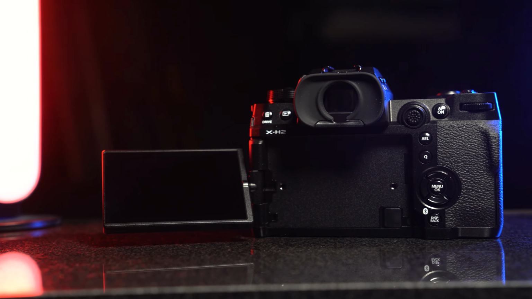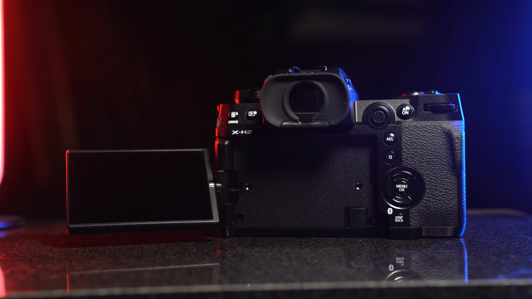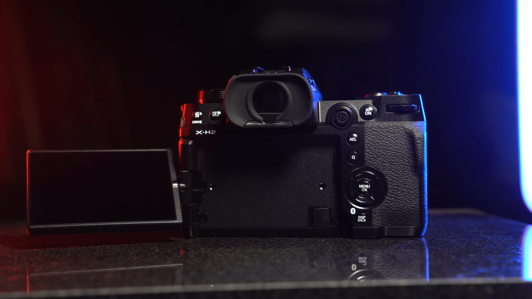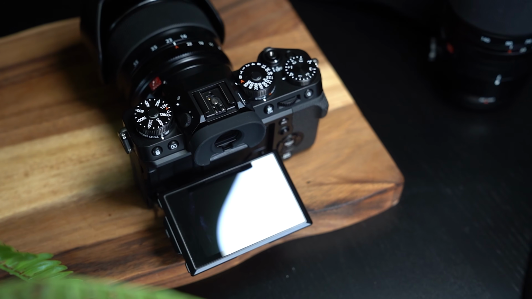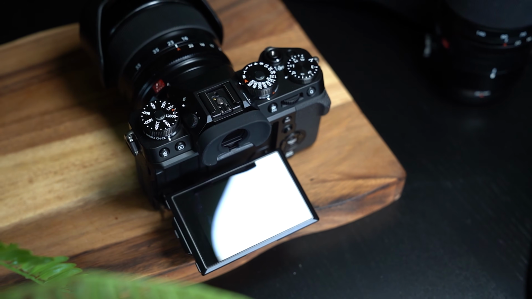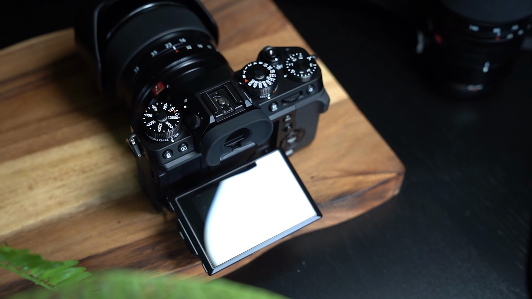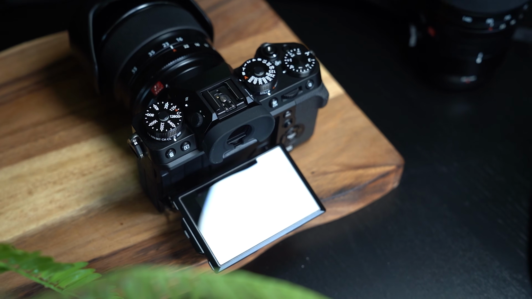Now the screen is vari-angle on the X-H2 and the X-H2S, which means it can flip all the way around. Great for content creators, great for videographers, a really useful thing. Whereas the X-T5 has a 3-axis tiltable screen, more in line with the X-T3, which is something you're either going to love or hate. Personally, I think on reflection, given enough time since I've been using the camera, I actually wish that it was like the X-T4 where the screen did flip all the way out. I really like that. I think it's very useful.